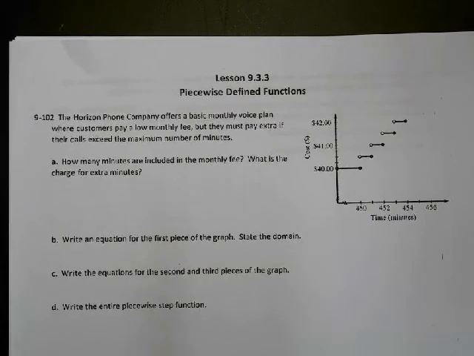All right, Math 2, here we go. We got lesson 9.3.3, Piecewise Defined Functions.